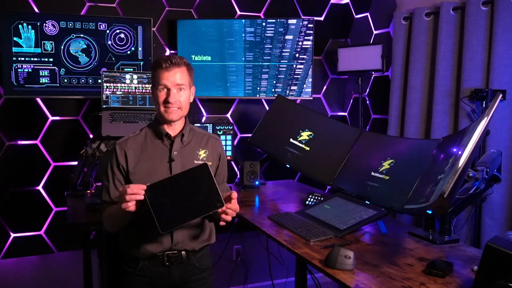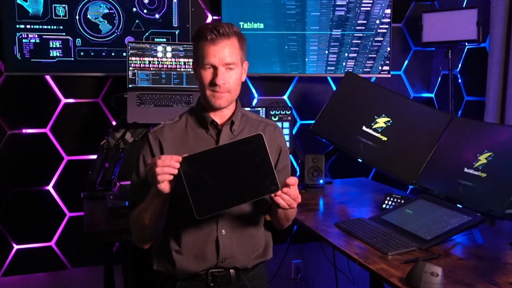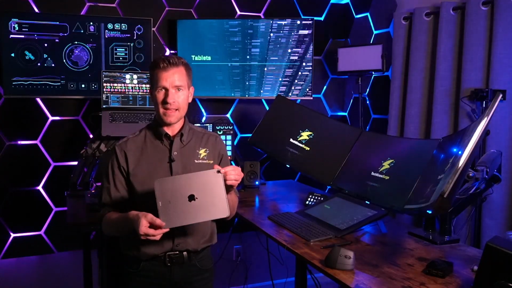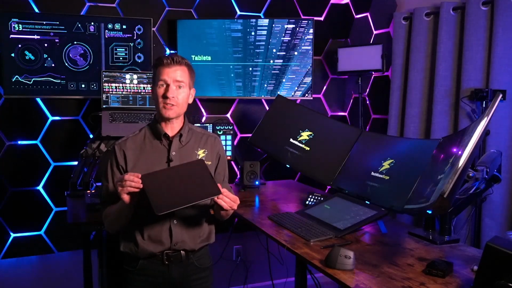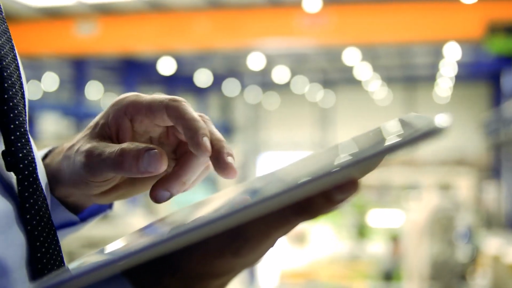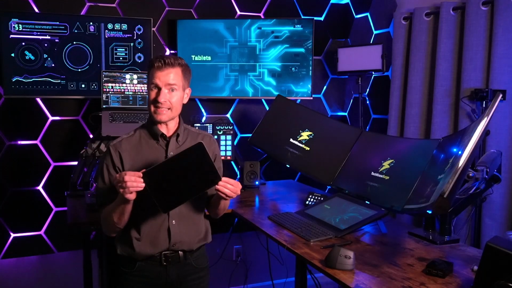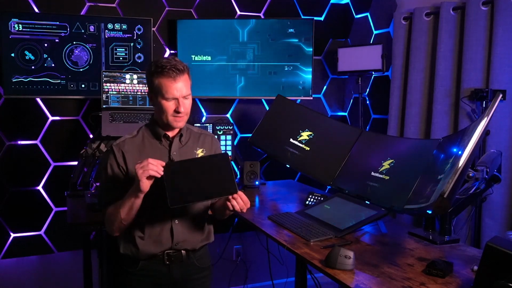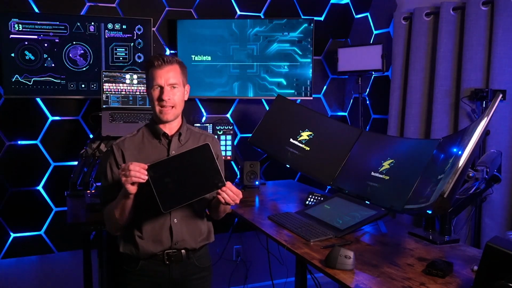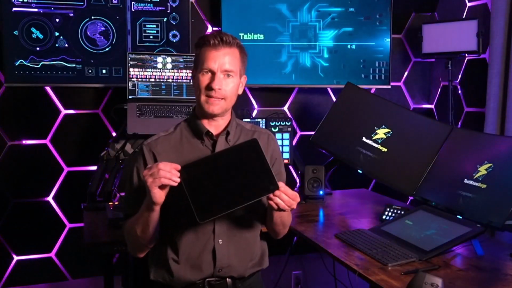Hey TechKnowStuds, here I have a tablet, and this happens to be an iPad, but tablet is more of a generic term, and I can use tablets for a lot of different compute things. So this is a computer, but it's set up a little differently than my laptop or desktop. So let's take a look at what a tablet is.